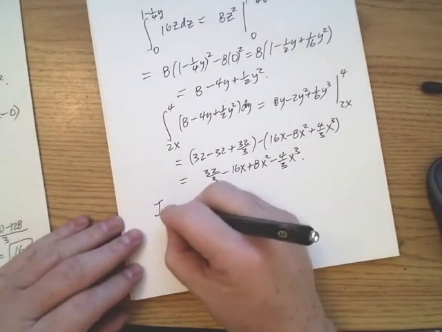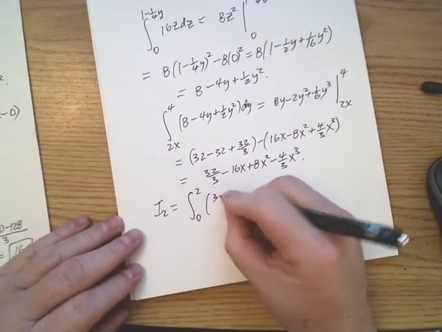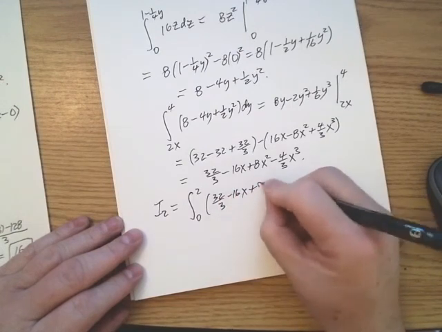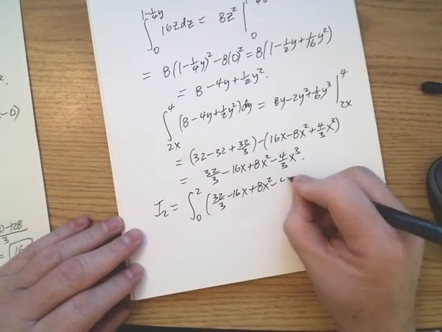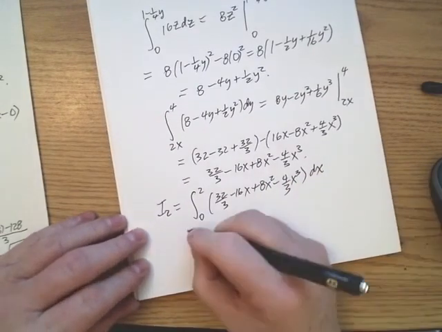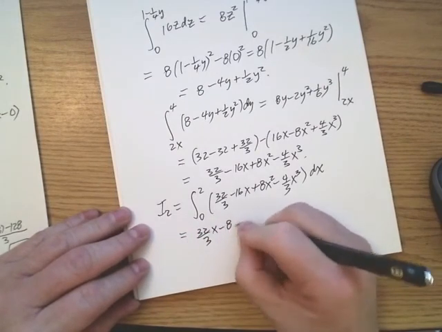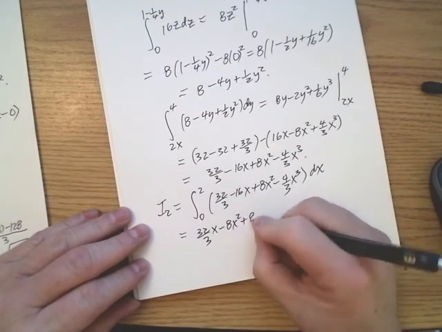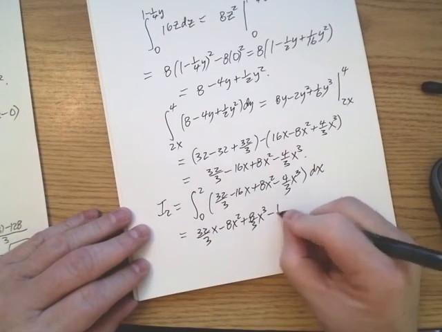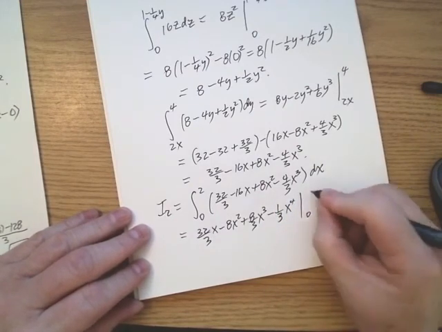Okay, so I subscript 2, integral from 0 to 2, 32/3 minus 16x plus 8x squared minus 4/3 x cubed dx. That would be what? 32/3 x minus 8x squared plus 8/3 x cubed minus 1/3 x to the 4th, going from 0 to 2.